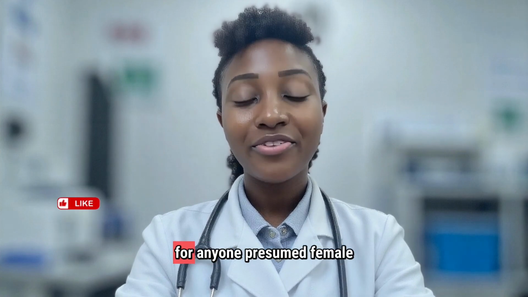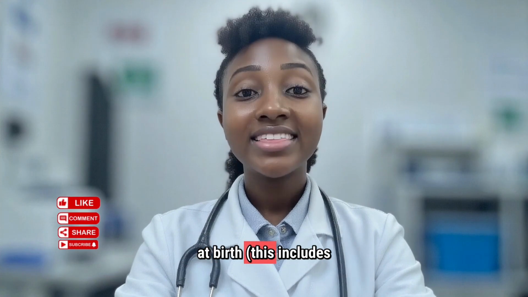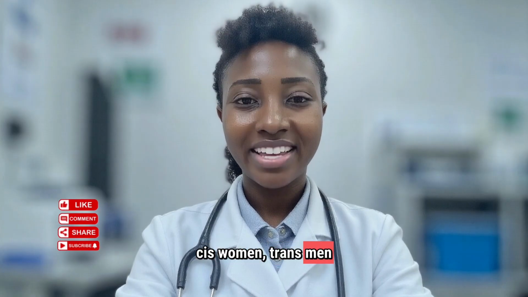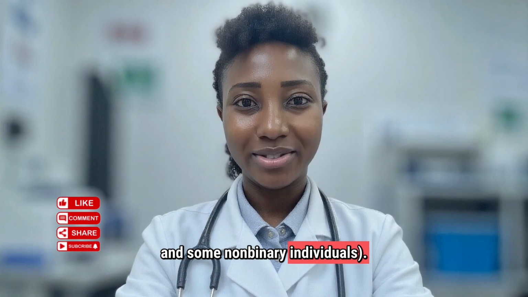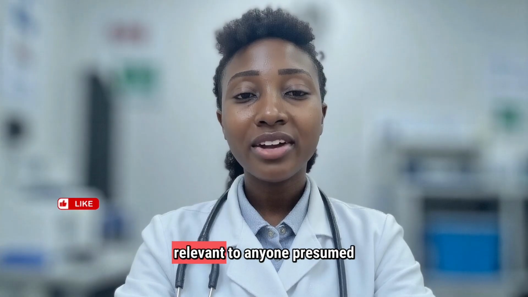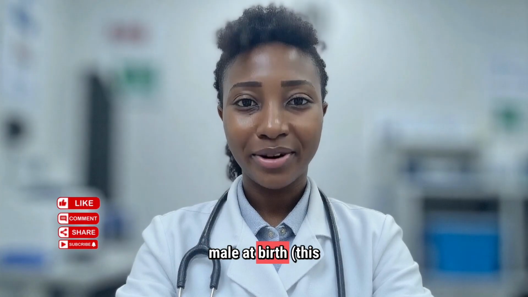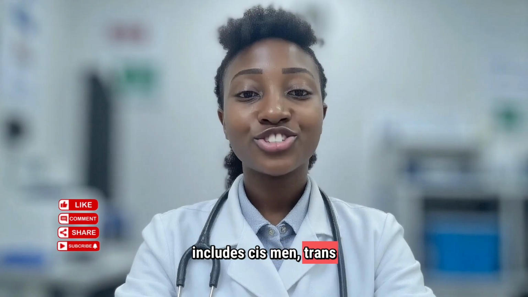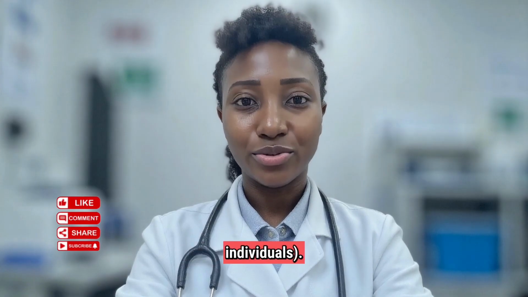Conception may be possible for anyone presumed female at birth. This includes cis women, trans men, and some non-binary individuals. Contraception may also be relevant to anyone presumed male at birth. This includes cis men, trans women, and some non-binary individuals.